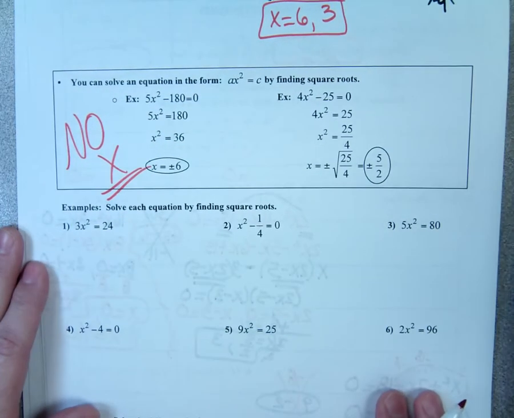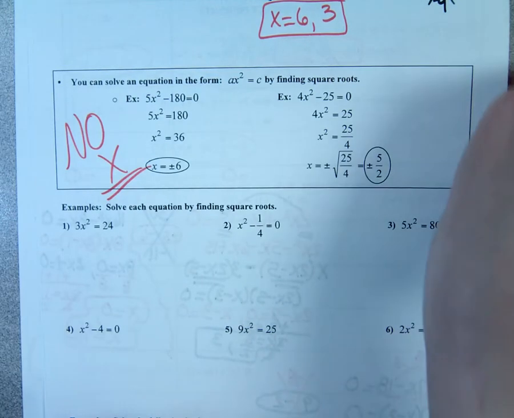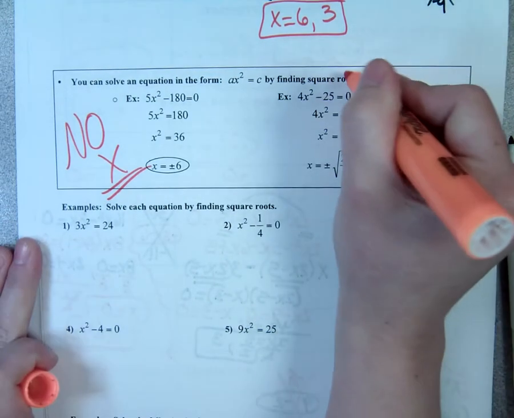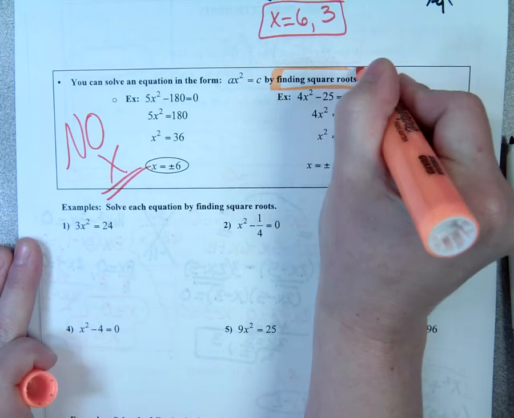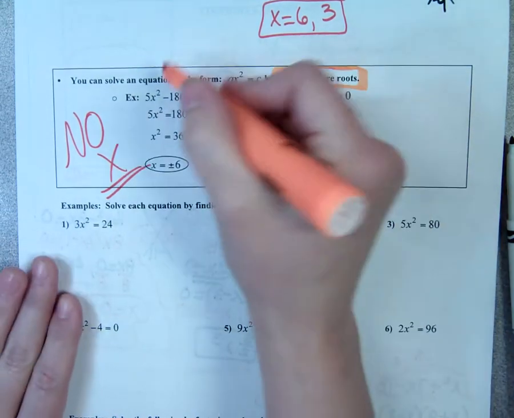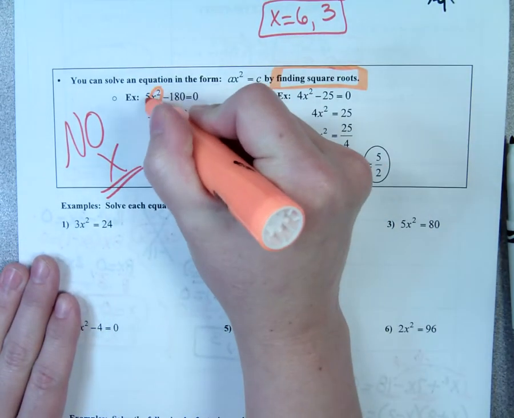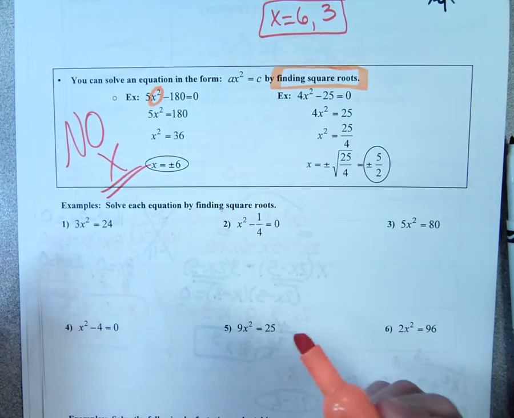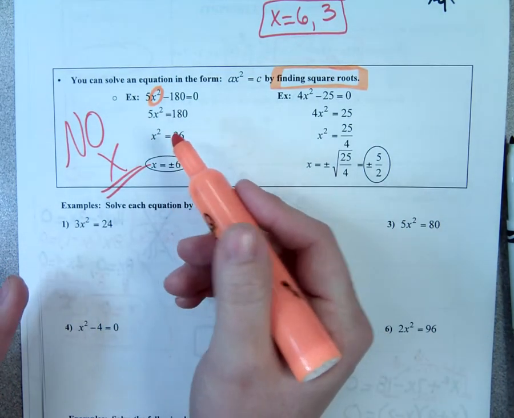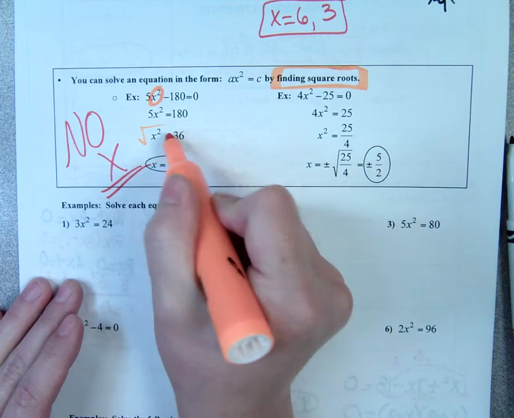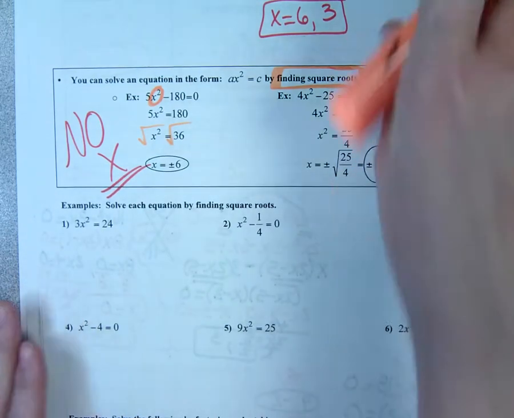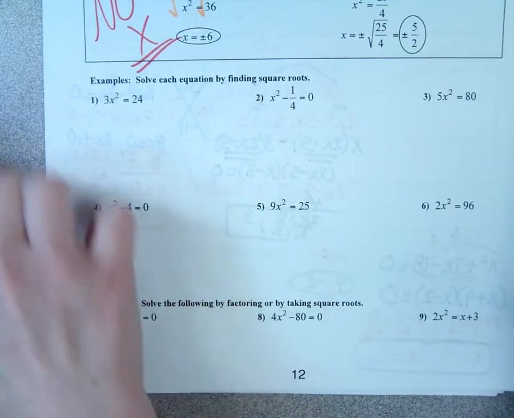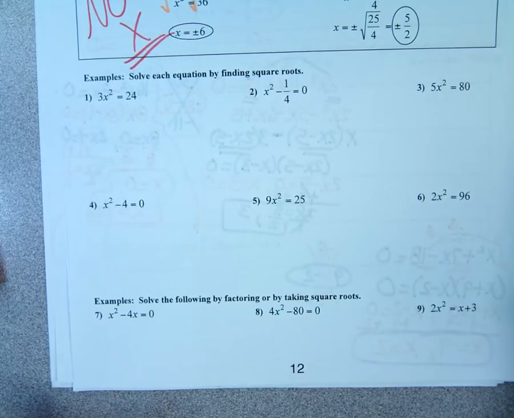All right, so if there is no x, we can do this method called the square root method. So we're just going to solve these by finding square roots. Your ultimate goal is to get this x squared by itself. So you just use your solving equation skills to get the x squared by itself. Once your x squared is by itself, then that's when you square root both sides. Okay? So let's just do a few. Now, the great thing about this method is they don't have to say equals 0 first. When you factor, they have to say equals 0 first.